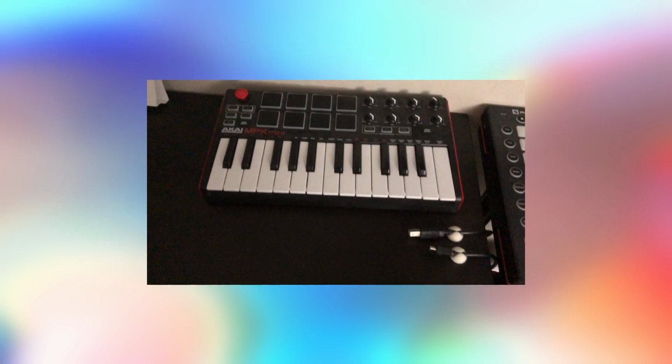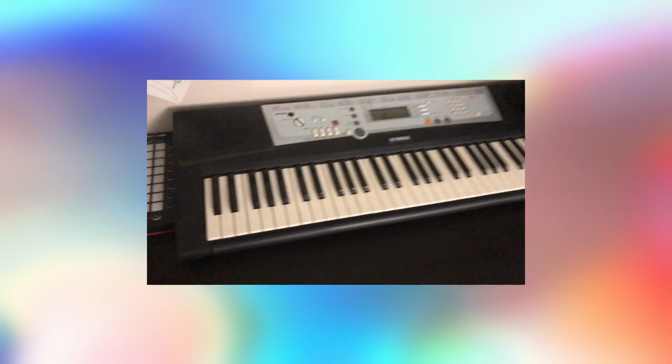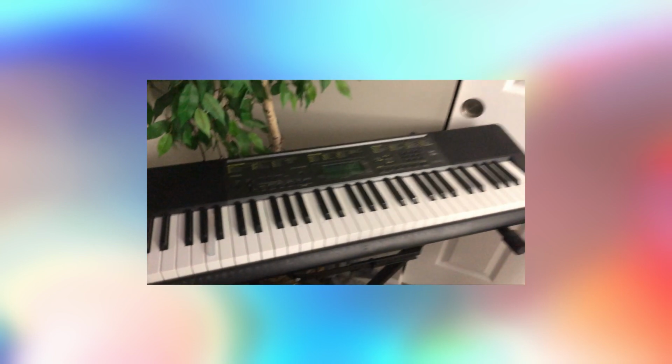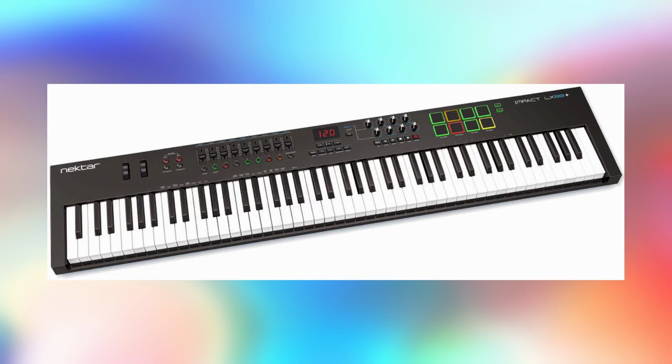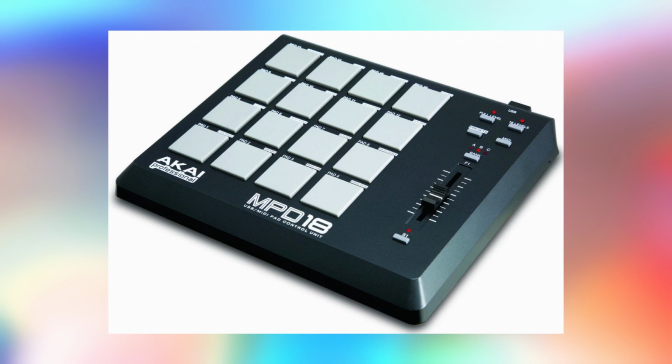I have like 3 or 4 MIDI controllers and some old Yamaha and Casio keyboard synthesizers, but most of the time, I just use my computer keyboard as a MIDI controller when I'm making music. And that's just something that most DAWs support. But if you're someone who's classically trained on piano or you just want bigger pads to hit when you play your drum rhythms, MIDI controllers can be a great option.